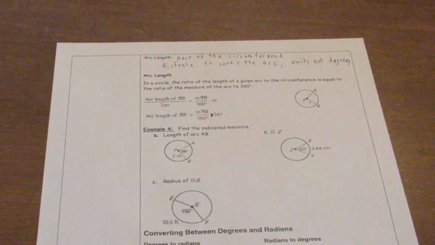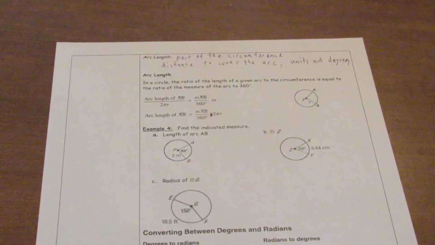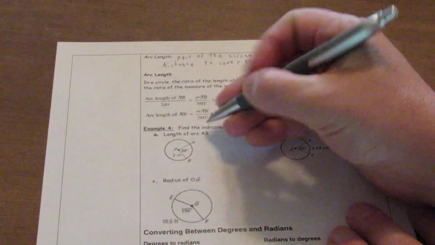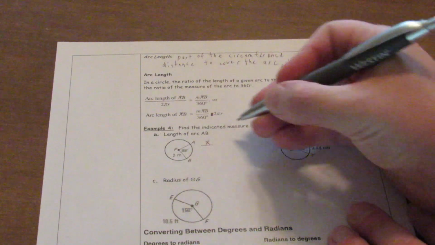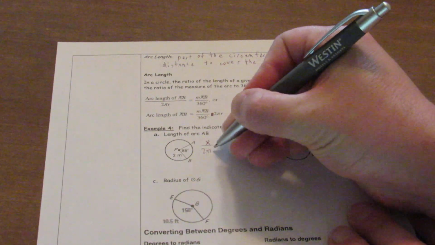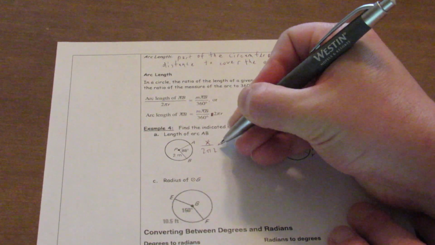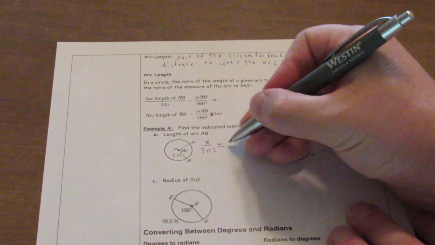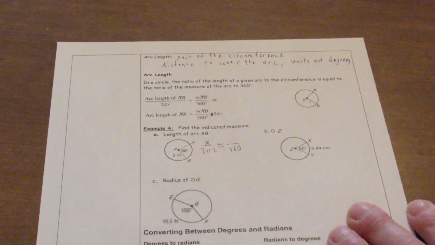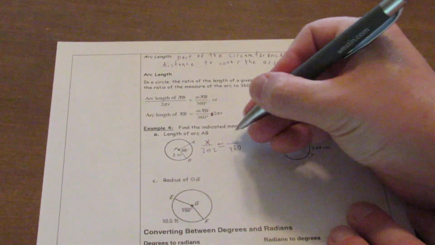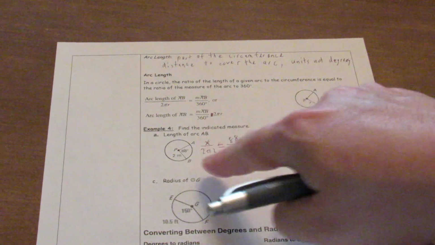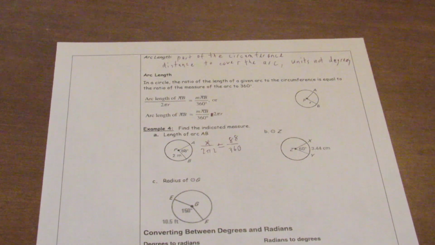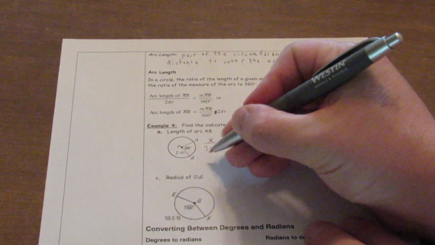Example 4 asks for the length of arc AB. Okay, so the arc length is what I'm looking for, so that is my variable. They give me a radius of 2, so I have 2 pi times 2 over 360, right? And then that is equal. The 360 is always in the bottom here, and then they give me degrees of 88. So again, I cross multiply. Now you can simplify things first. You can do 2 pi times 2 first, or you can cross multiply at the start.